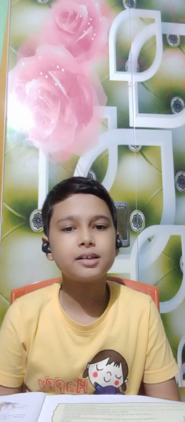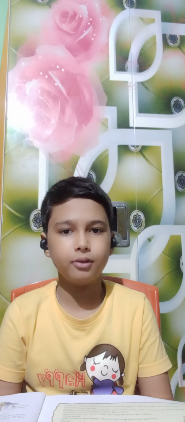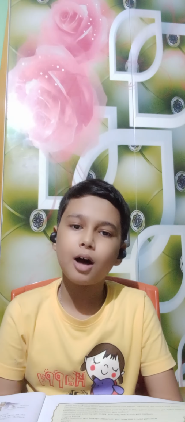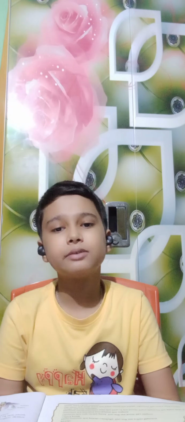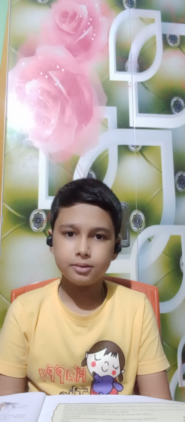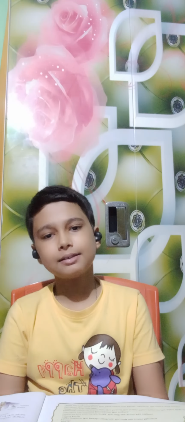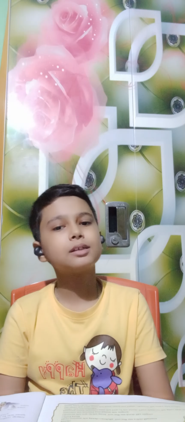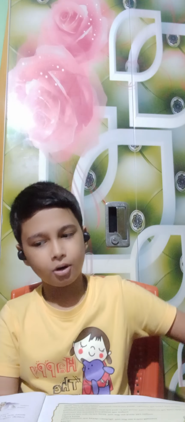And pollination is very important for flowers. For a flower to produce fruits and seeds, the process of pollination, or the transfer of pollen grains, is very essential.